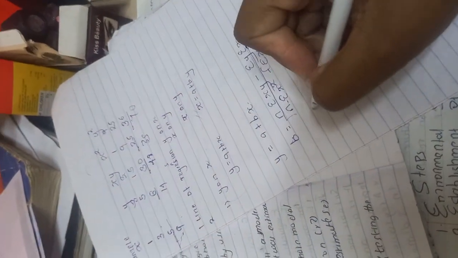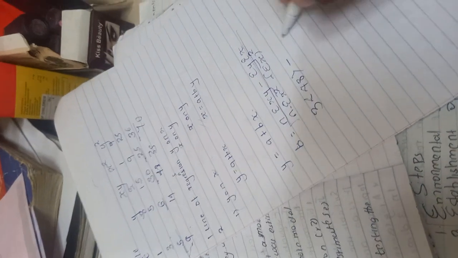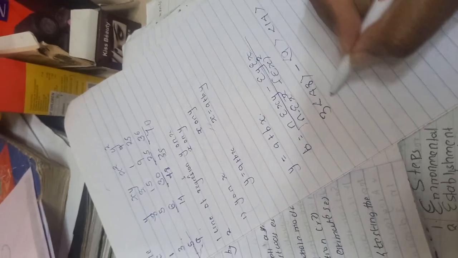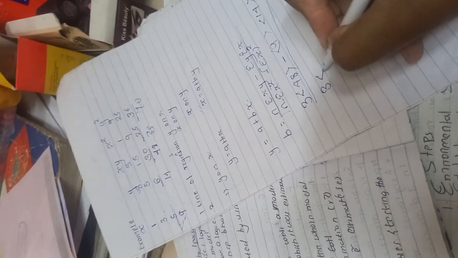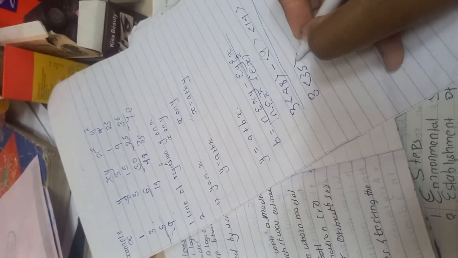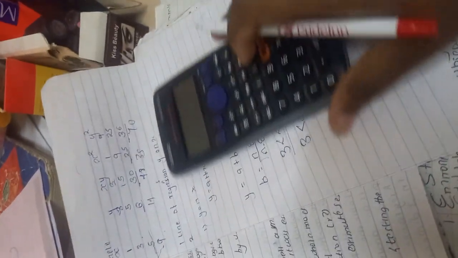So you write 3, our xy total is 48 into brackets 48, minus sum y times sum x. So 9 times 14, over our n is 3. Our x squared is 35 minus 9 power 2.